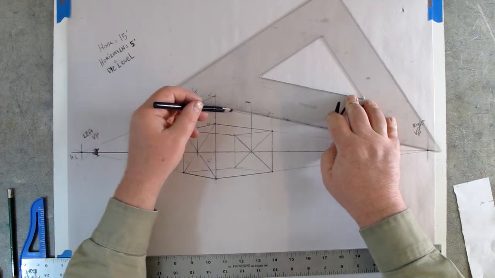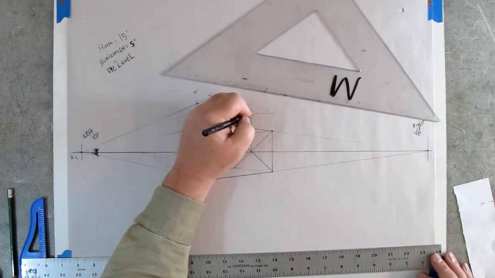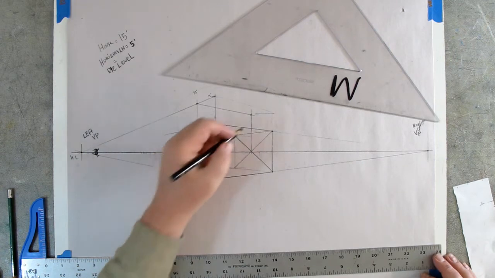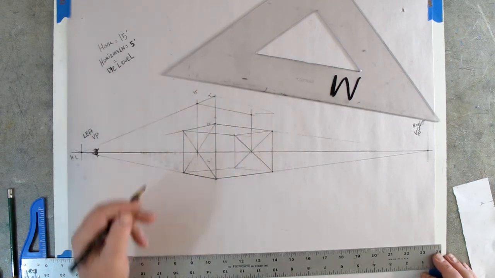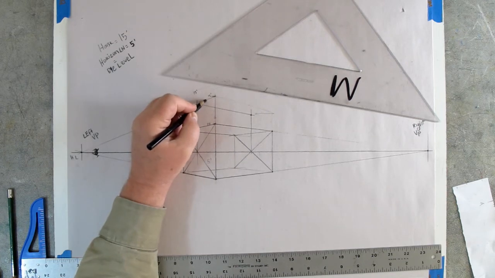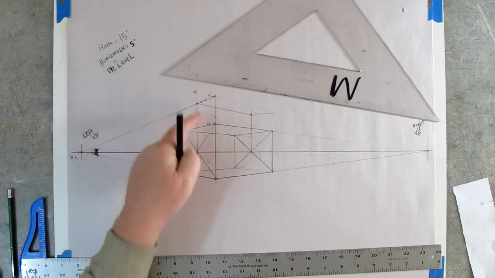So now where this crosses that, no, it's the same, no, it's not. It's 2 steps. The other one would have been 3 steps. So we came back this way to make that 15 feet.